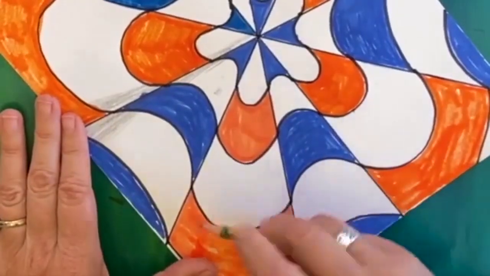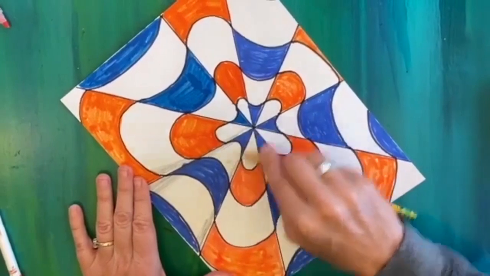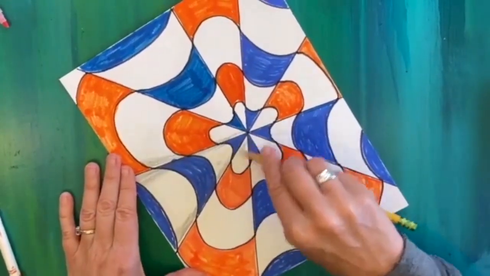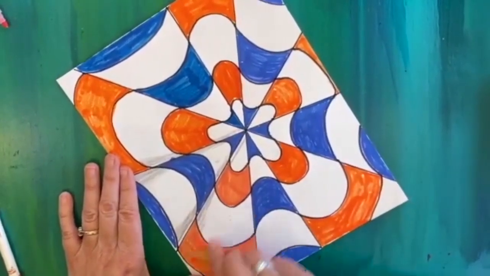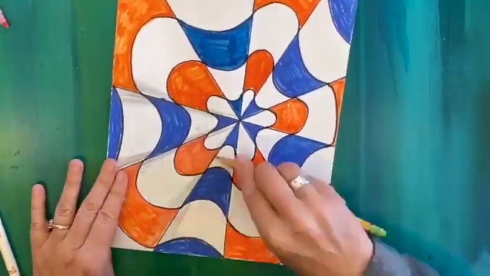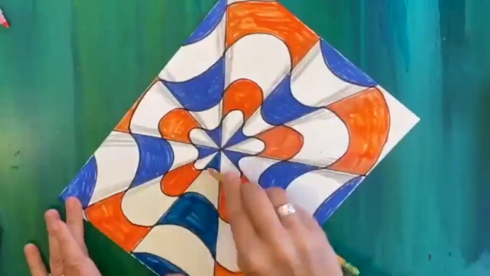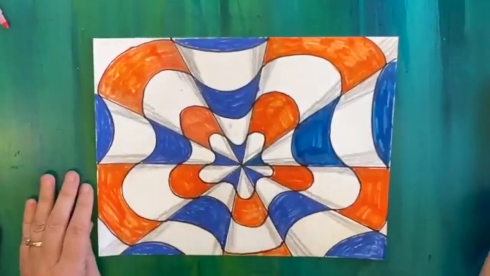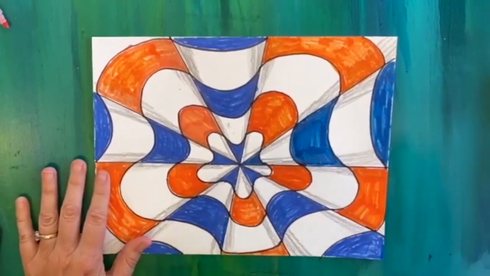And just like I did before, I like to turn my paper. It helps me if the angle is like this a little more, but you know, you don't have to, but I like to turn my paper. And I'm going to go around the entire piece and add a little bit of shading. Okay, I'm done with the shading, but I'm not done with my illusion. It looks a little better.